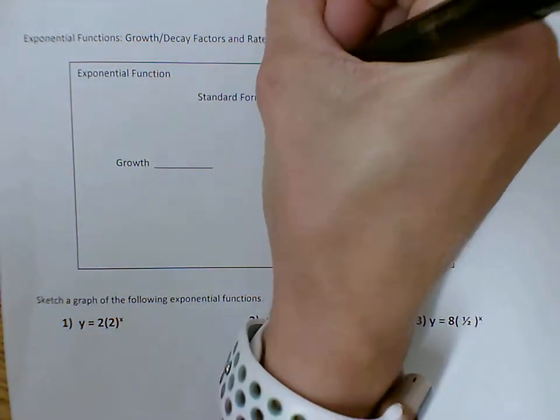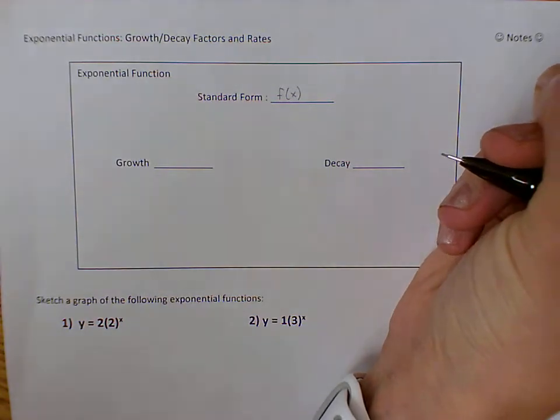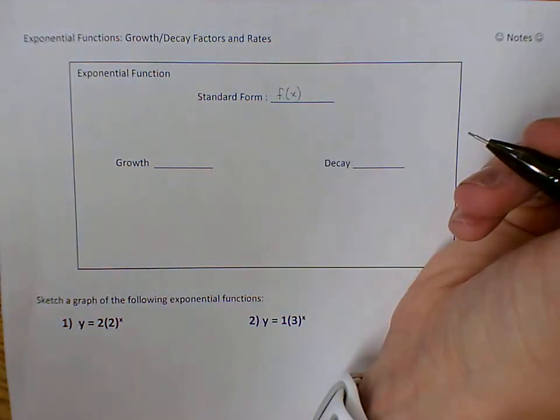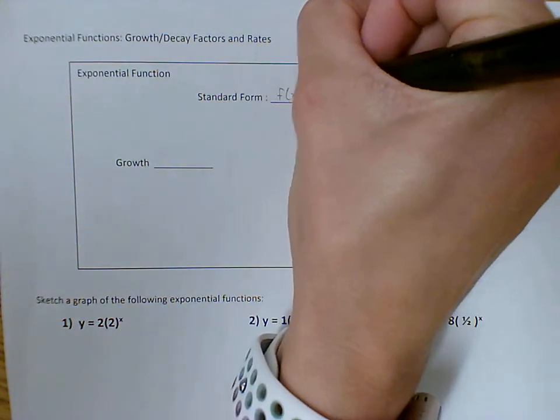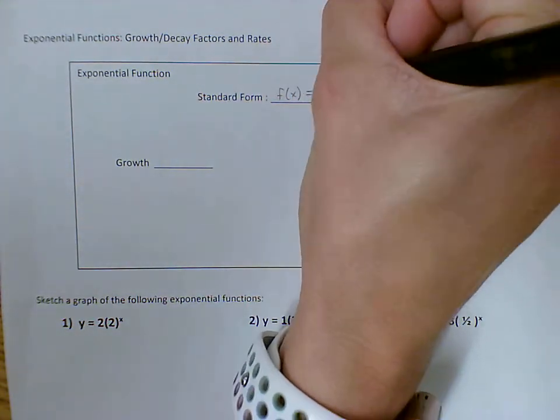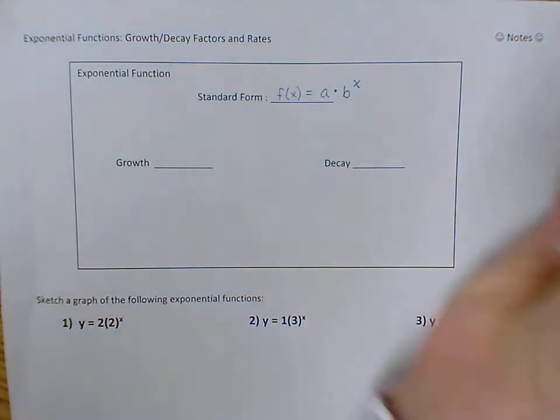Okay, so the standard form of an exponential function is it's going to be either f of x, which remember f of x means that it's a function, or it could be y, because remember f of x is the same thing as y, equals a times b to the x power.